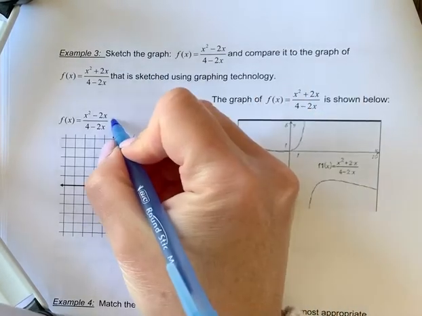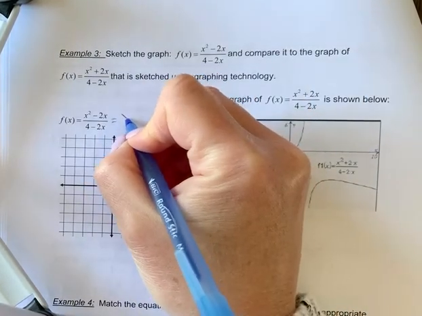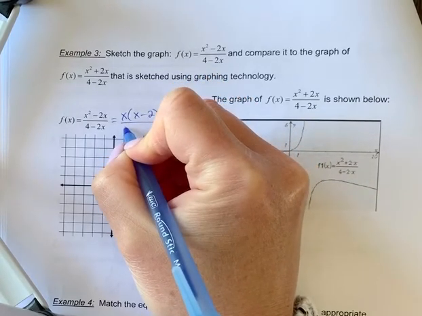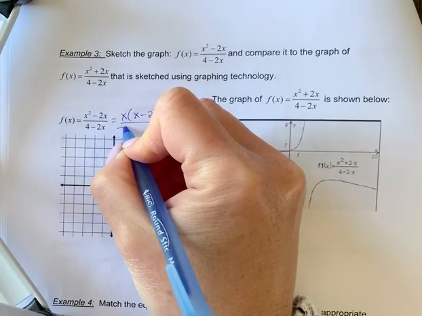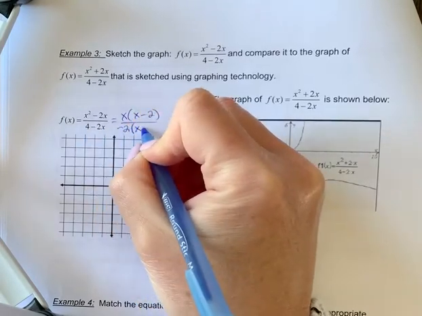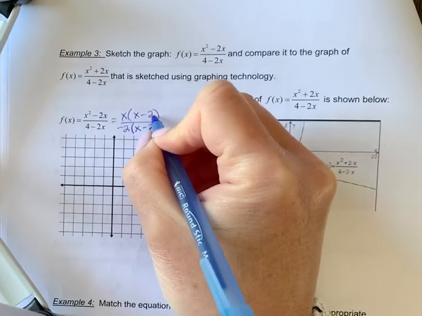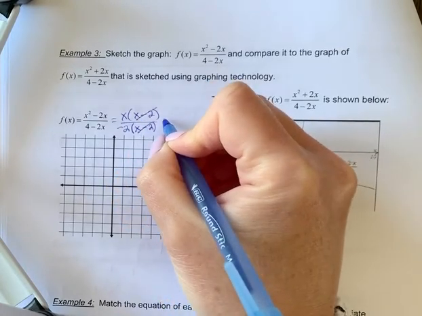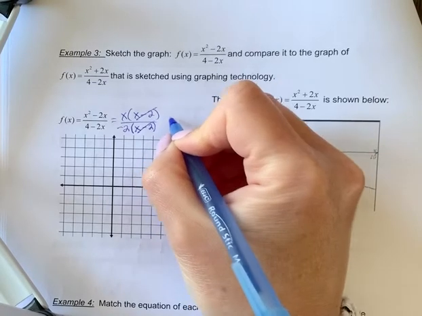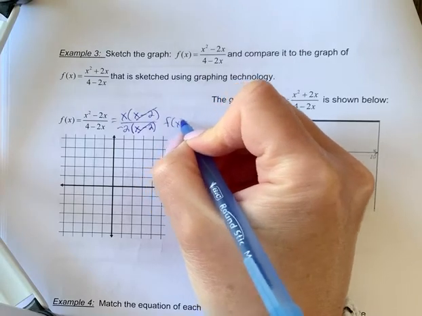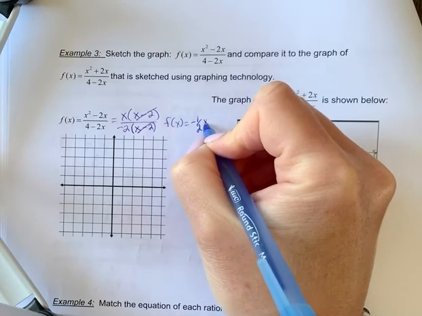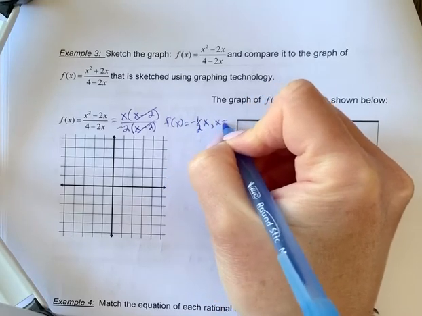So the first thing I want to do is see if there's any way to simplify it, because if something cancels out, then we're going to have a hole in the graph. So I factored out an x. Here I'm going to factor out a negative 2 so that I can rearrange this and make this a positive x. So plus 4 now is going to be a minus 2. So these will cancel down now. And so we are left with, actually, let's just rewrite it very clearly here. So f of x is x over negative 2. Think about that as the coefficient negative 1/2 x, where x cannot equal 2.